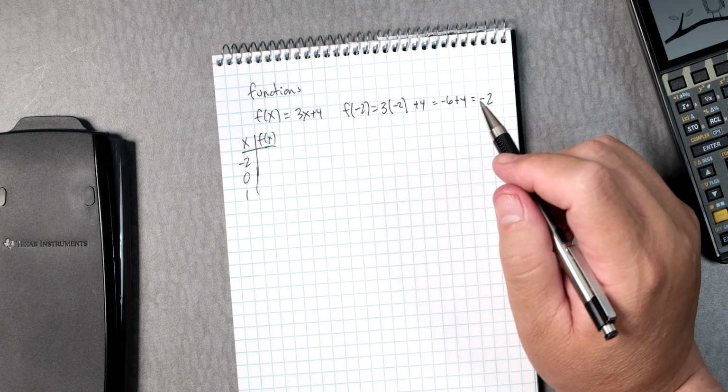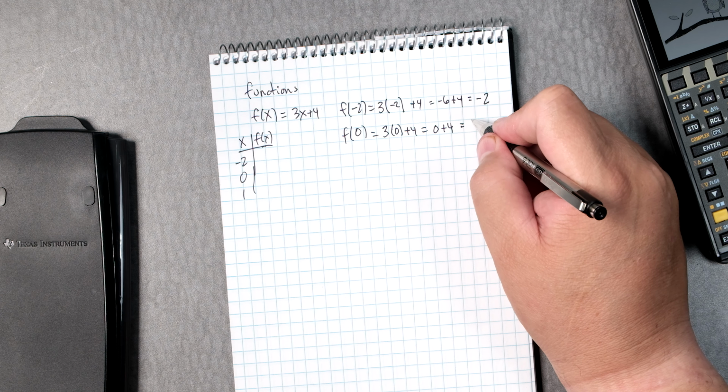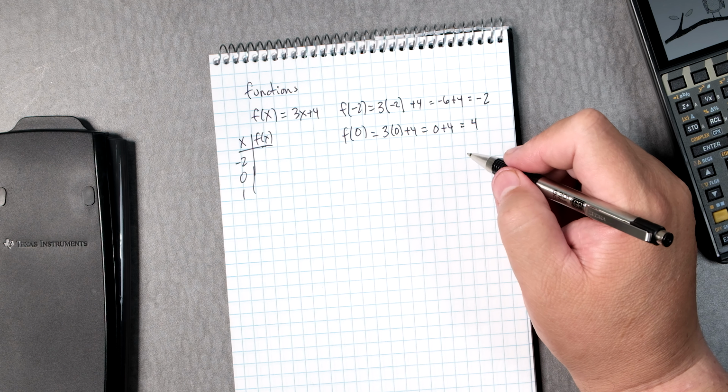And this one, you will pop in 0 for x, so 3 times 0 plus 4. Okay, still put parentheses, 3 times 0 is 0 plus 4. Rewriting the answer and not leaving a blank is important, so you can see that you're doing the right steps, and this will be a 4.